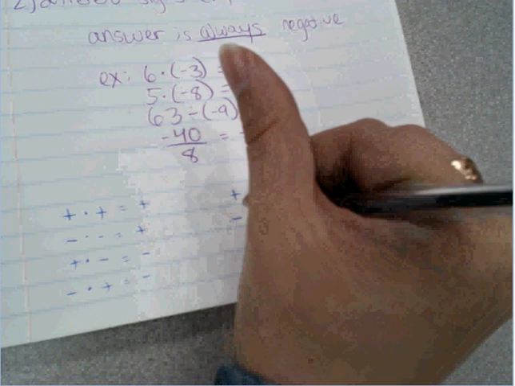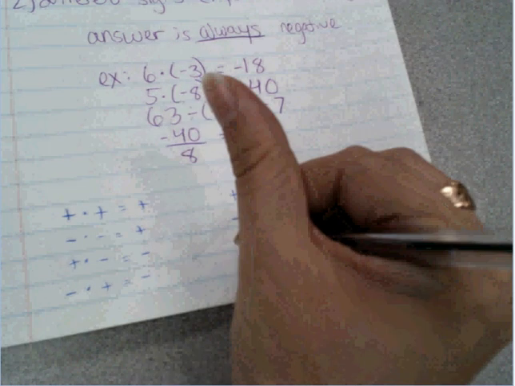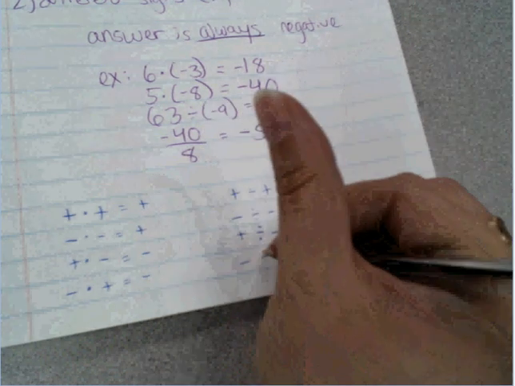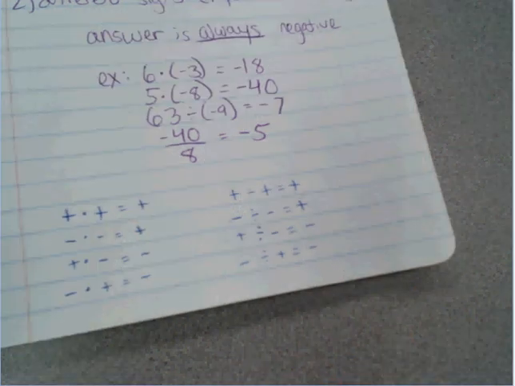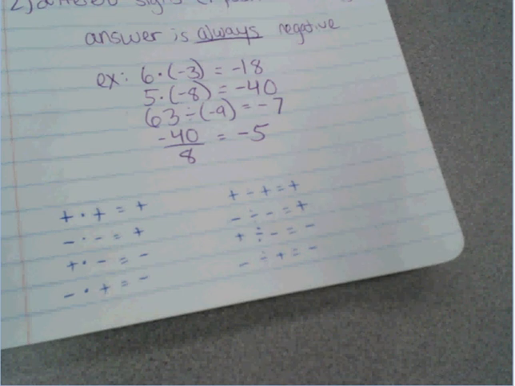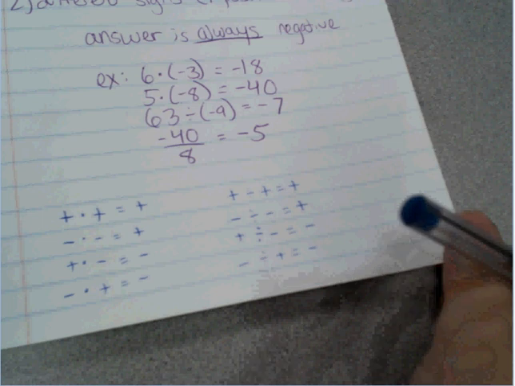A negative divided by a negative equals a positive. A positive divided by a negative equals a negative, and a negative divided by a positive equals a negative. But with these, you just multiply and divide normally. If the signs are the same, they're both negative or they're both positive, your answer is positive. Signs are different, your answer is negative.